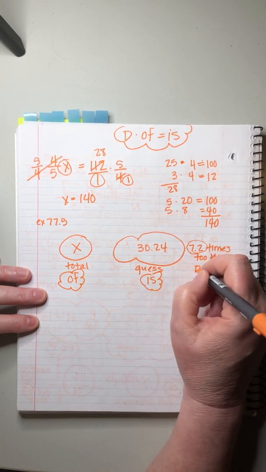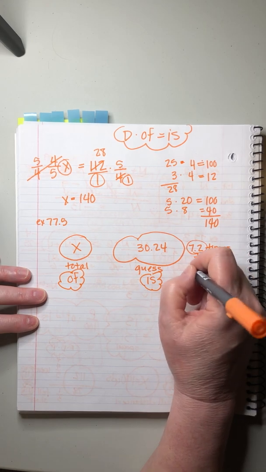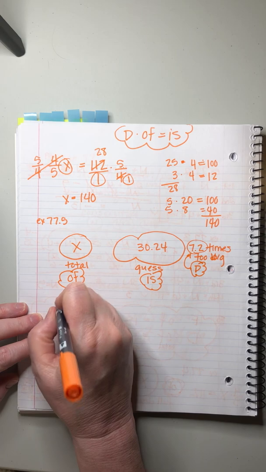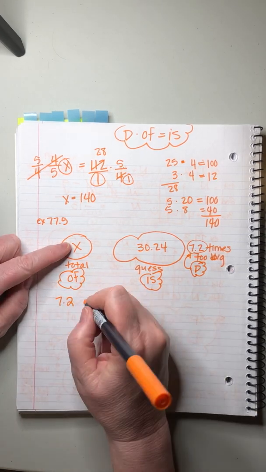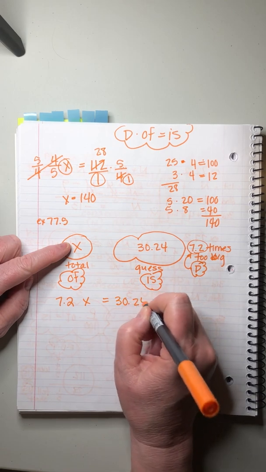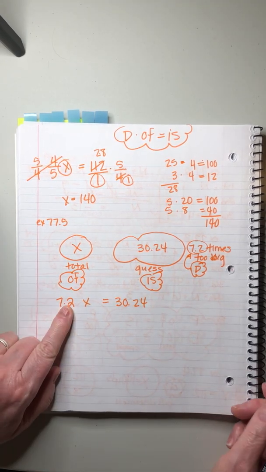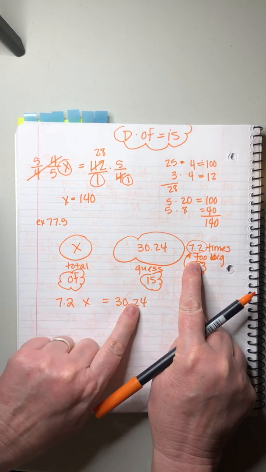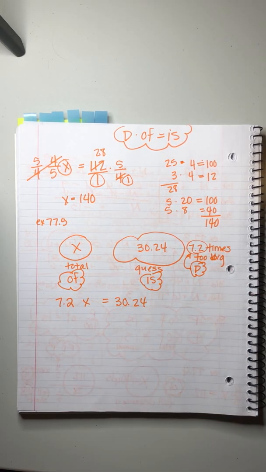And this is my decimal. Whoop. So I'm going to use this. 7.2 times x equals 30.24. Decimal times of equals is. I hope you can see that. All the pointing just makes me confused.